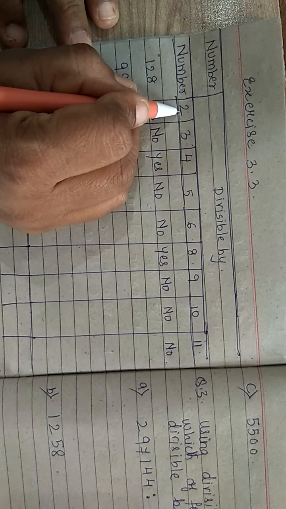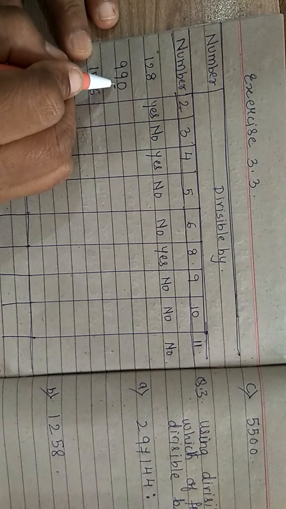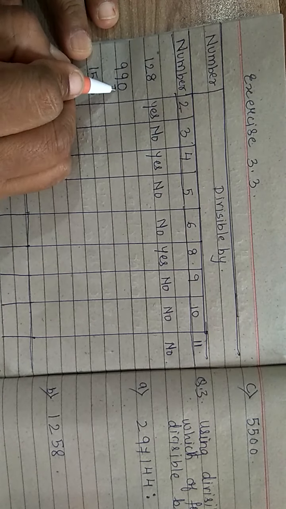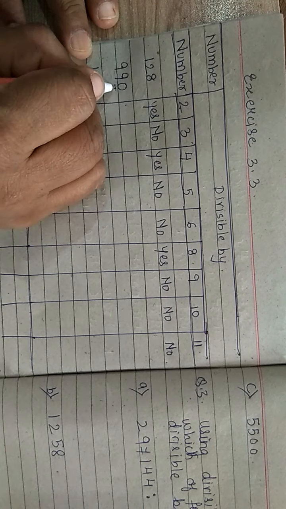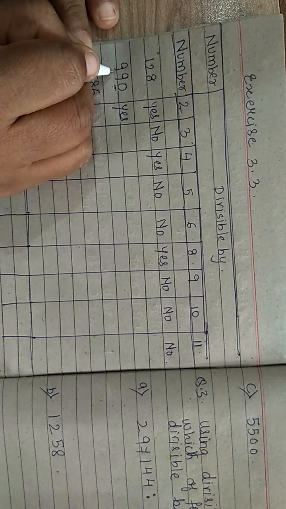Now the divisibility test for 2 is that we just have to see the number at the unit place, and if it is 0, 2, 4, 6, 8, then we will say that the whole number is divisible by 2. So it is 0. So yes, it is divisible. This whole number is divisible by 2.